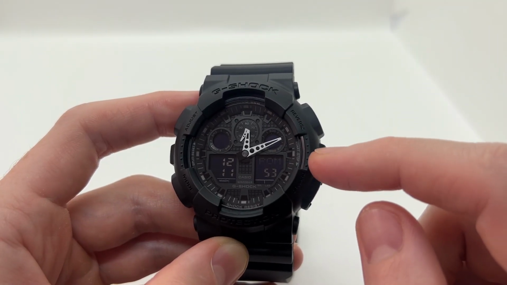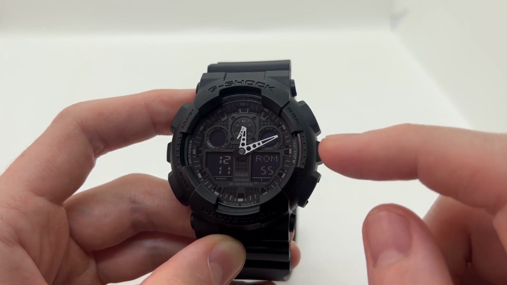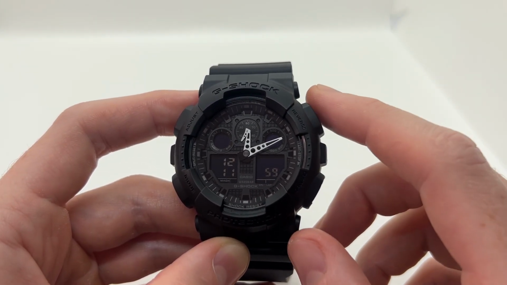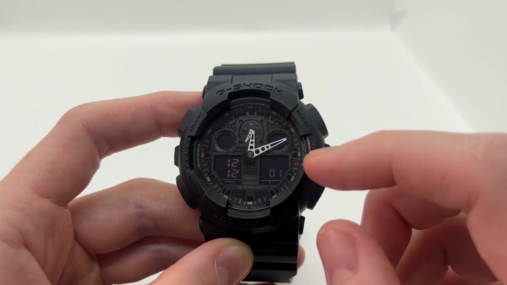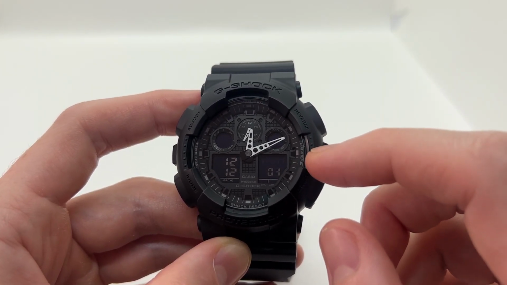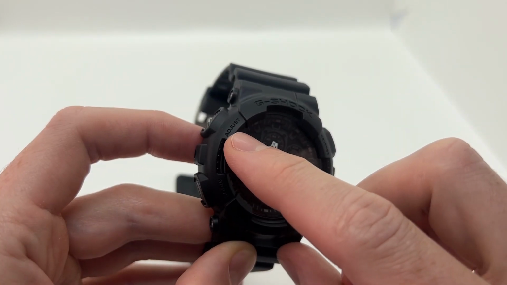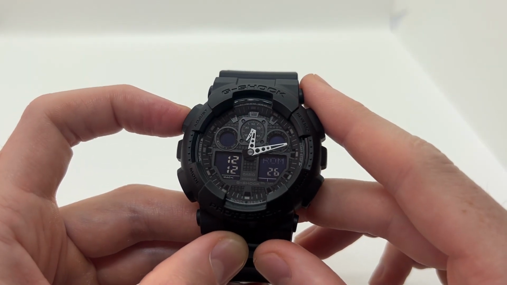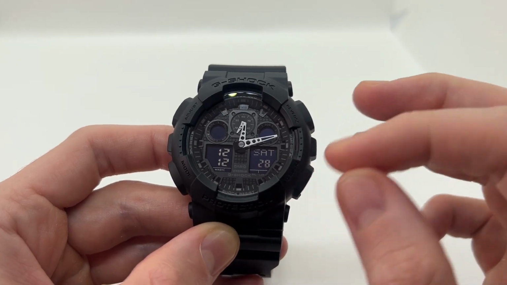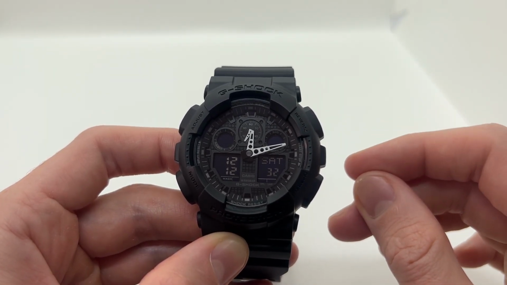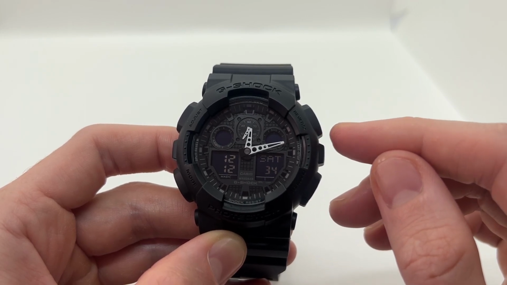In case you are unsure what city corresponds to your time zone, I'm going to leave a link in the description box below to all the time zones and cities on the Casio G-Shock watches, so you can select the right one for you. And once you are done, all you need to do is to press the adjust button once again, and you are done. You have successfully set or changed the home city on your Casio G-Shock GA-100.